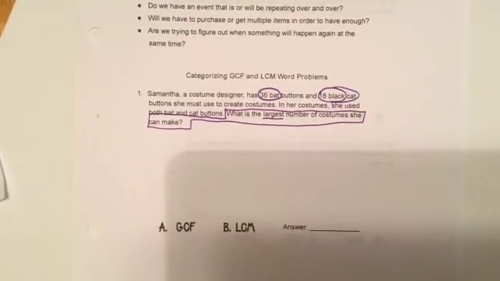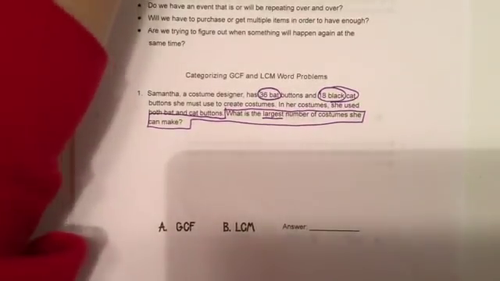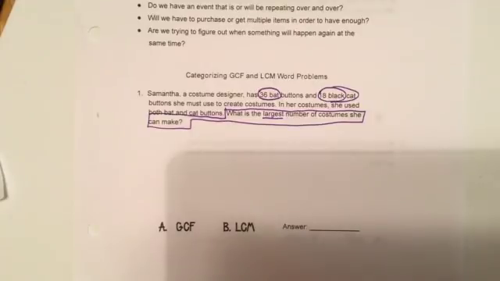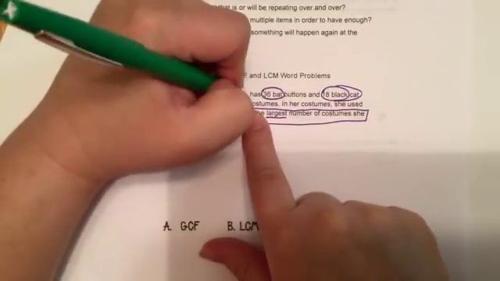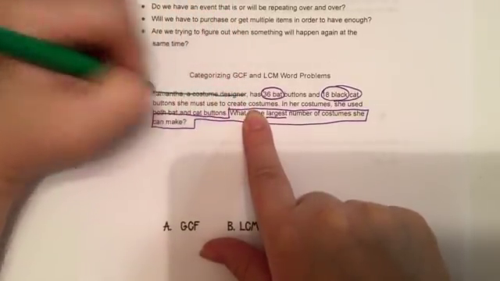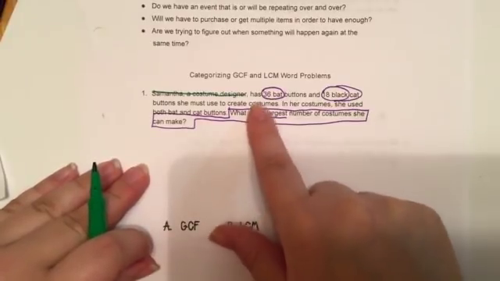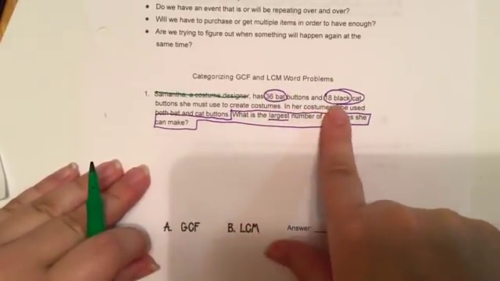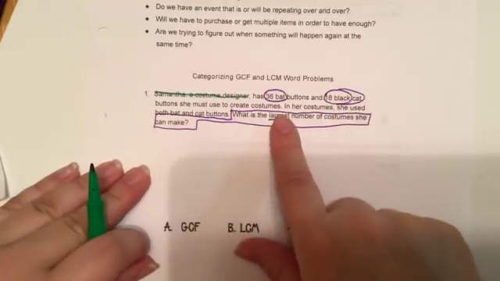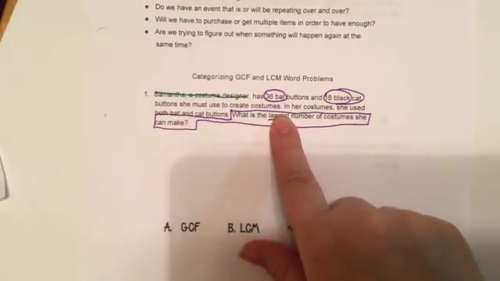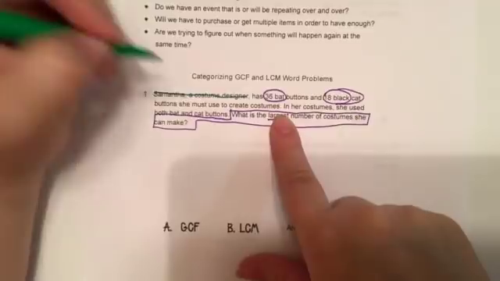Okay, and now I'm going to go through and cross out any information that we no longer need. Okay, so Samantha is a costume designer. That's great information and that's a great job that she has, but we really don't need to know that. Okay, she has 36 bat buttons and 18 black cat buttons that she must use to create costumes.